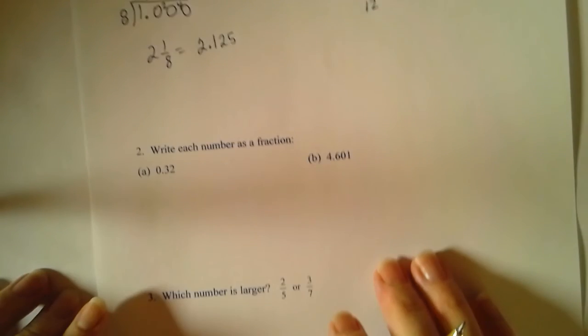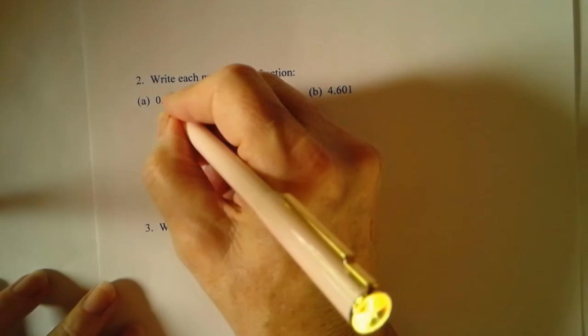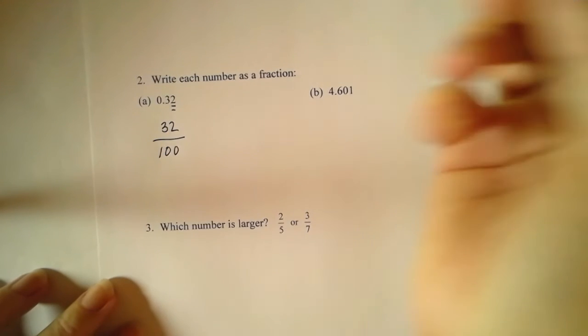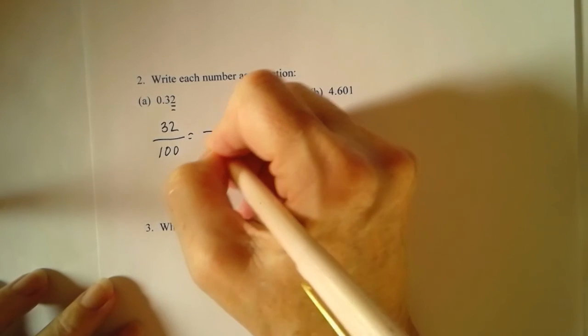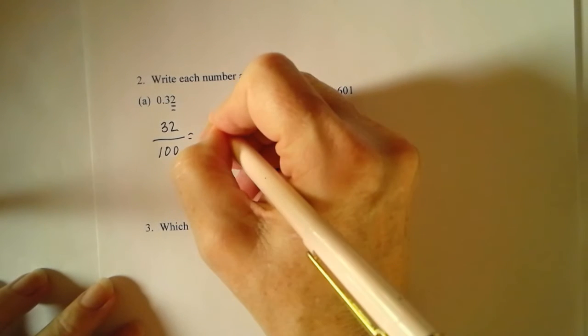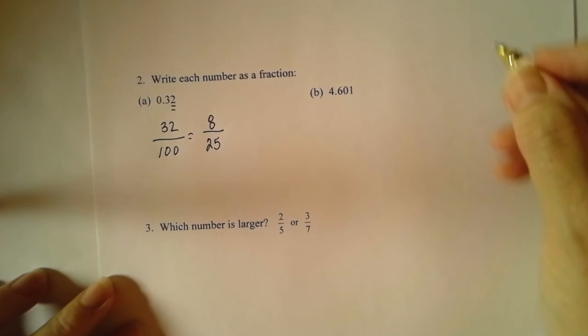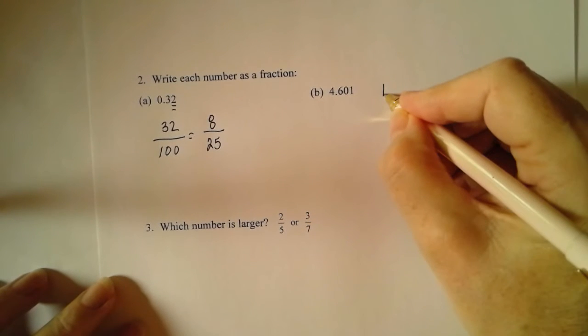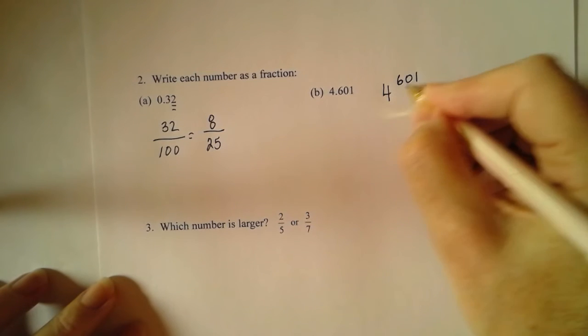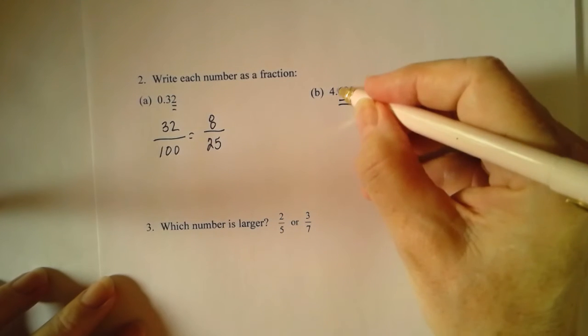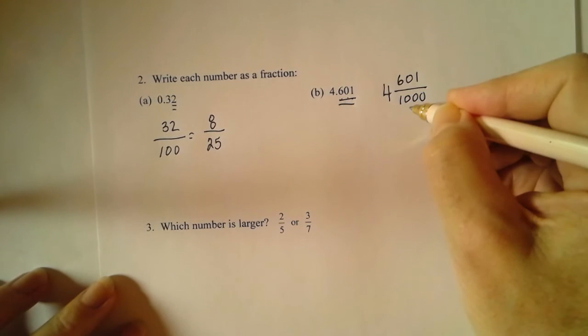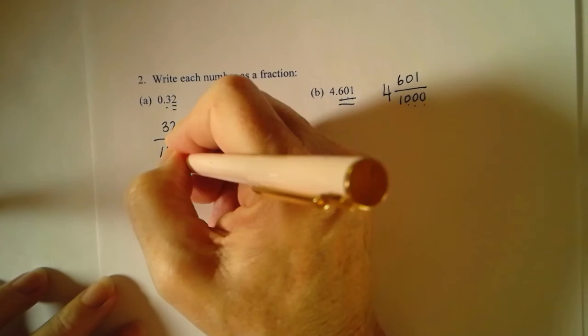Okay, let's look at number 2, and it says write each number as a fraction. I think you know how to do this. This goes to the hundredths place, so this is 32 on 100. And maybe I'd see that 4 goes into both of those. So 4 goes in here, 25. 4 times 8 is 32, and I'd be done with that. And this one is 4 and 601 over 1,000, because this goes to the thousandths place. However many decimal places are here is how many zeros are going to be there.